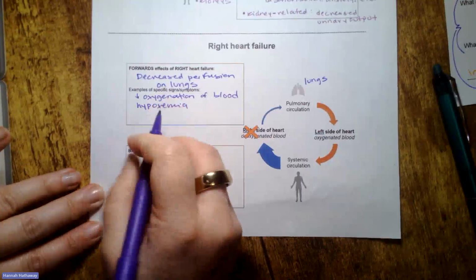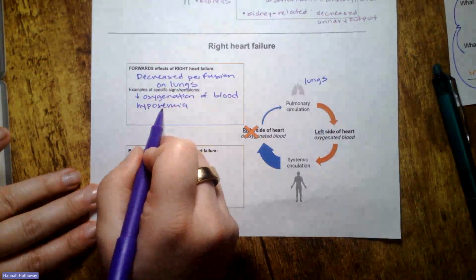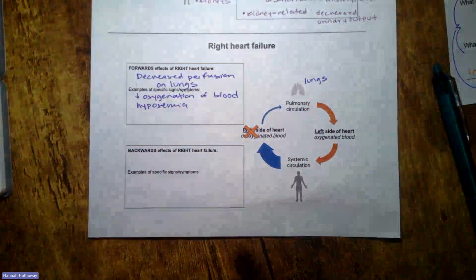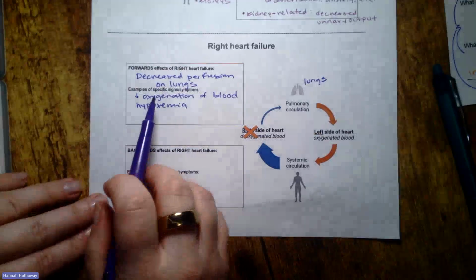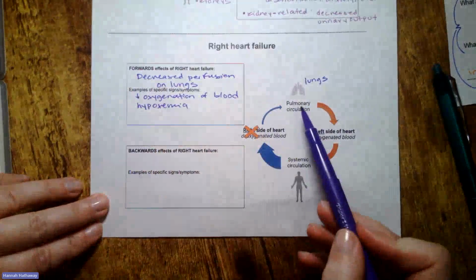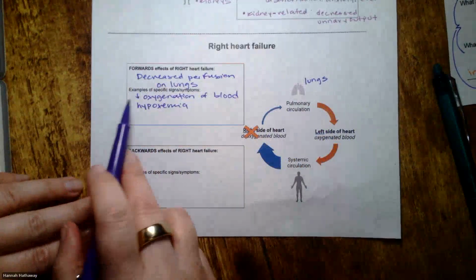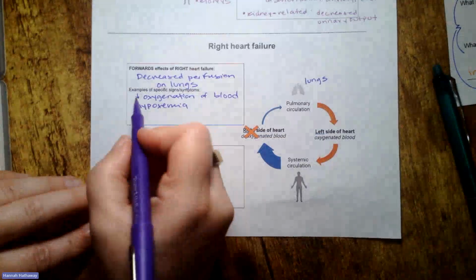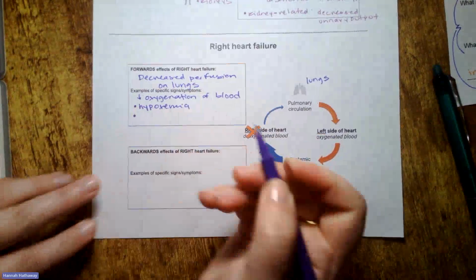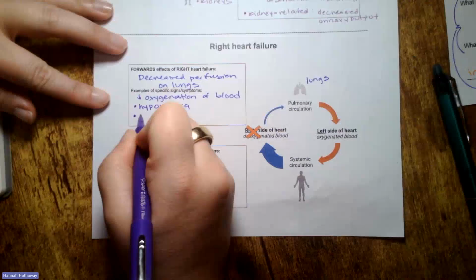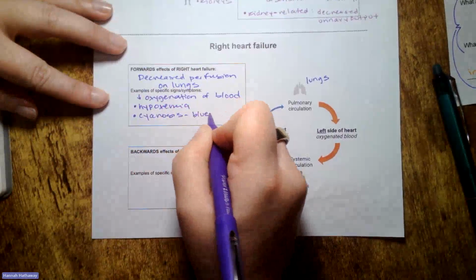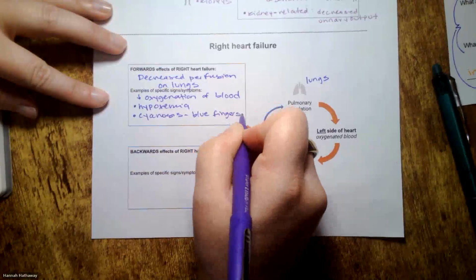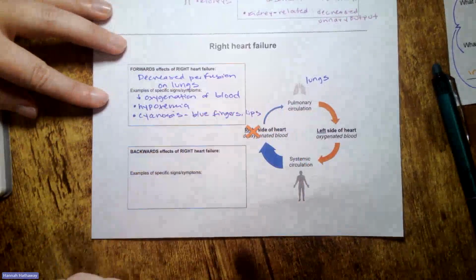So hypo, low, oxygen, emia in the blood. Different than hypoxia, which is low oxygen in the tissues and sort of throughout the body. Hypoxemia is specifically low oxygen in the blood. And this is often due to issues with blood circulating through the lungs. So some specific things we can see due to this hypoxemia, or in addition to hypoxemia, we might see cyanosis, which is sort of like blue fingers or lips, sort of like a blue tinge.